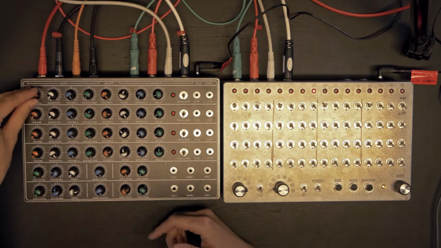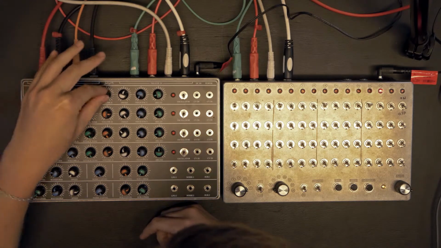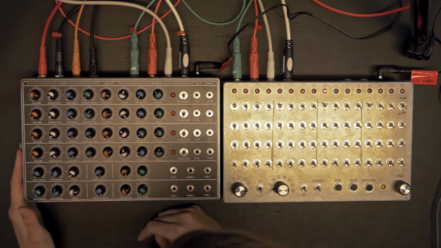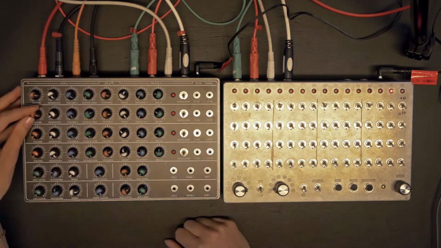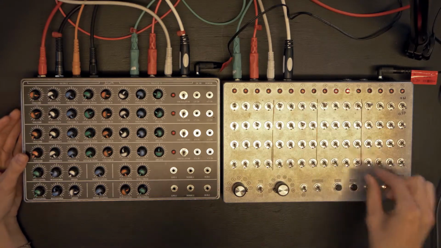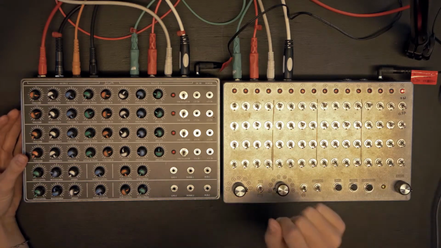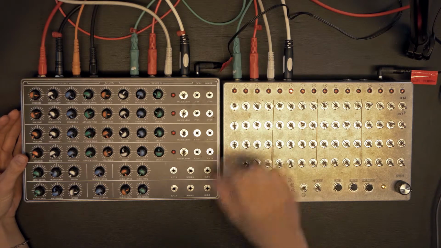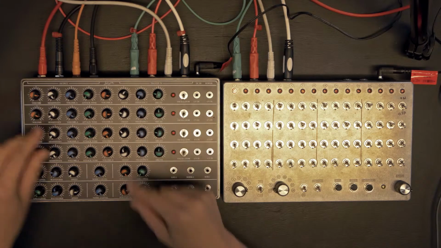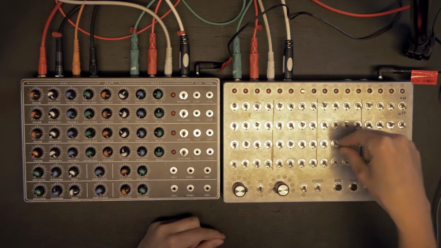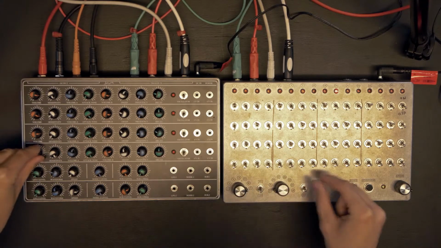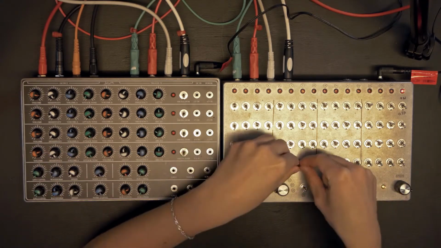So now I'll bring in a few voices so we can hear what they're all kind of doing individually. Get a kick going on here. On the second voice, we need to send a trigger out, so we'll go on every 3rd hit. And again. And more triggers.